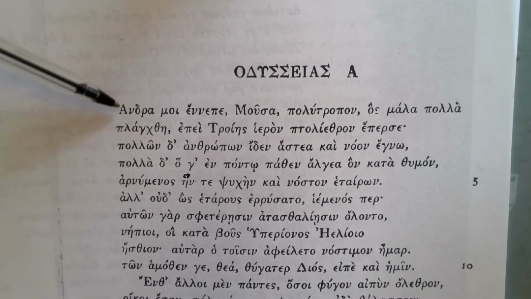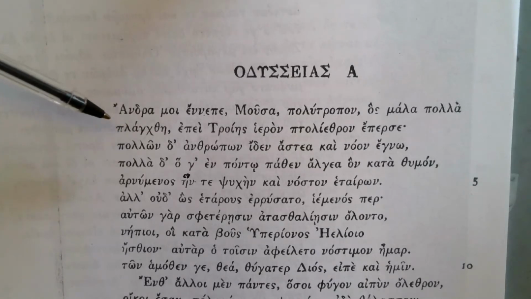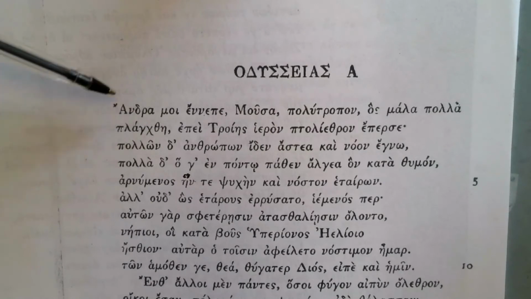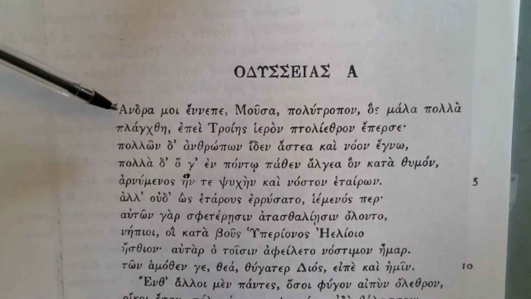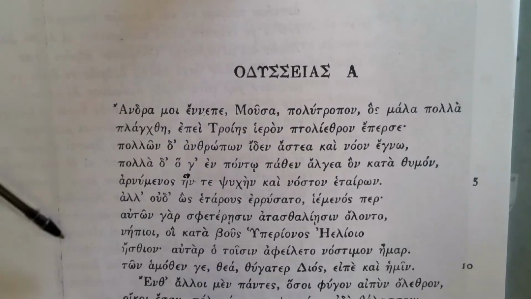Now, the whole poem begins with andra, which is just a man. And of course, that man is Odysseus. And Odysseus is the subject of the entire work. And so Homer very cleverly begins with andra, the very vague word a man, which is going to be the subject of the entire epic.